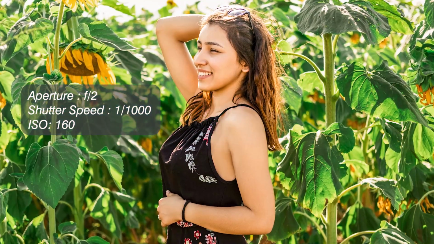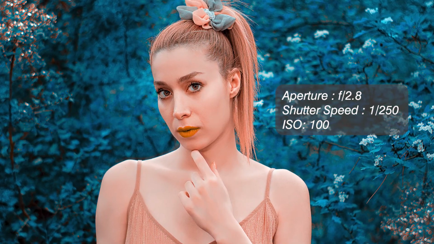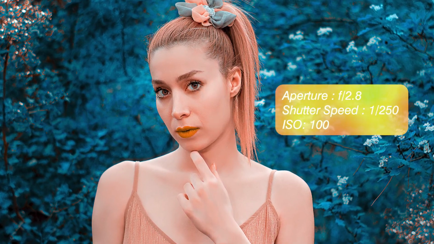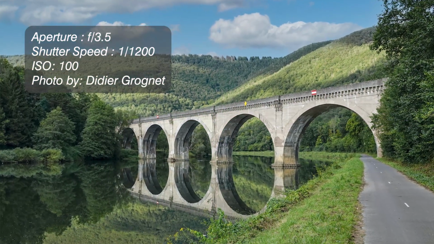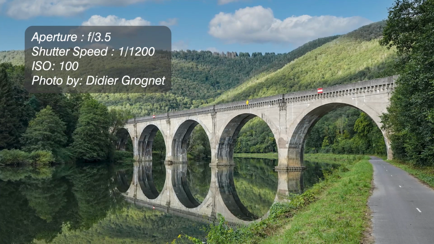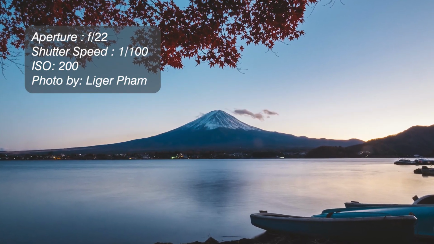For example, for portraits, you can see I use these settings: aperture, shutter speed and ISO. And for landscape you have to use these settings to make everywhere sharp.